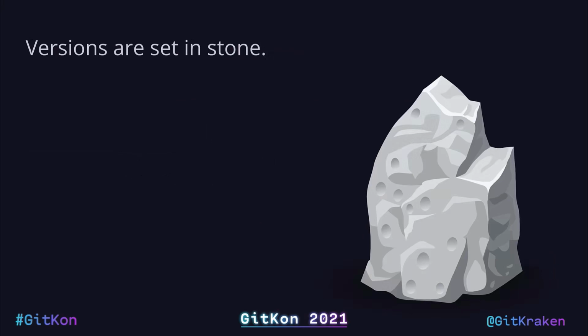Now, when you create a semantic version, it's set in stone. And what this means is that once it's released, that version cannot be changed. And what that really means is once you've marked a version of your code base with a semantic version, you are not supposed to change what state of your code that version points to.